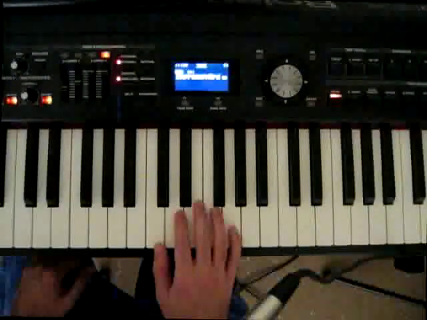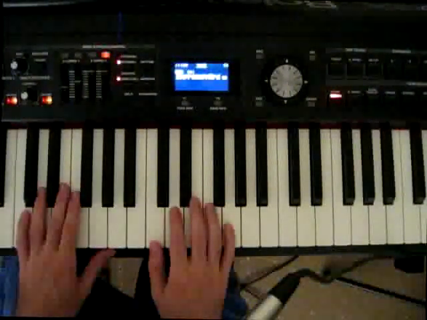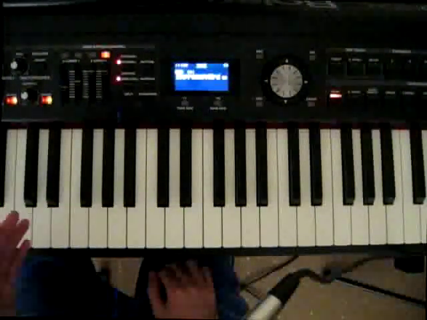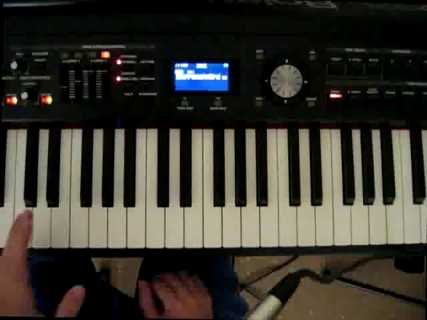Hi, welcome back to another lesson, and today's topic will be pedal points or pedal notes. A pedal note is basically the following thing.